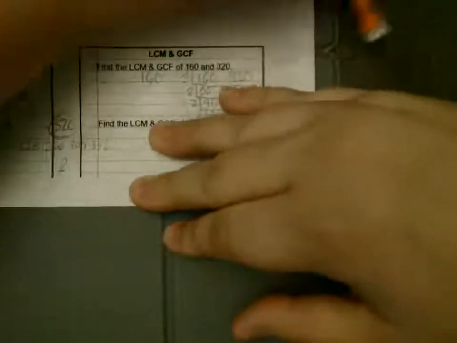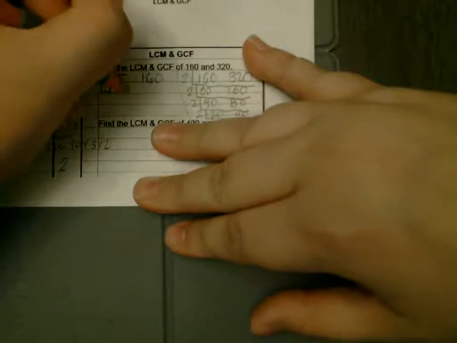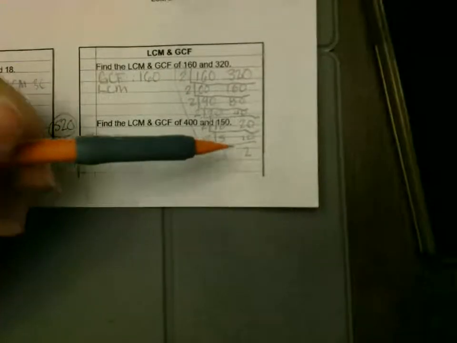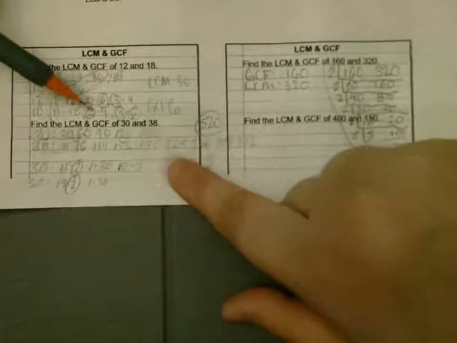So our least common multiple would be 160. Not our least common multiple, our GCF. This will confuse some things. Our GCF would be 160. And our LCM, we would take that 160, multiply it by 1, and then multiply it by 2, which gives us 320. So our GCF was 160, and our least common multiple was 320. So you can use this, but as we found out, it is not always going to work.